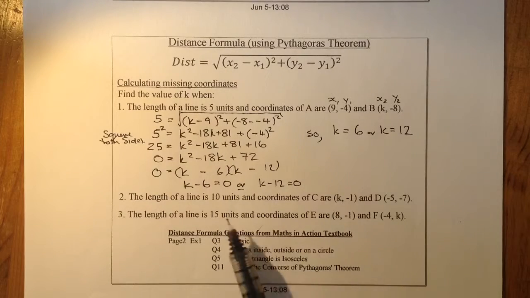Once you've done that, there are questions here from the Maths in Action textbook, and go ahead and try the questions that are there to make sure that you look at some of the more complex questions. Some of the questions that we've got are points inside, outside, or on a circle, proving that triangles are isosceles, and using the converse of Pythagoras when you're working with some triangles. So a mixture of questions there that are well worth doing. Freeze the video, try questions 2 and 3. I'll give you the answers in 1 second.